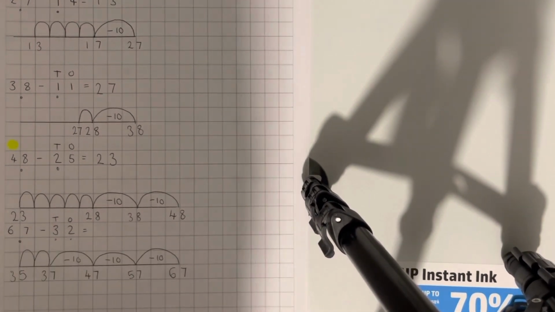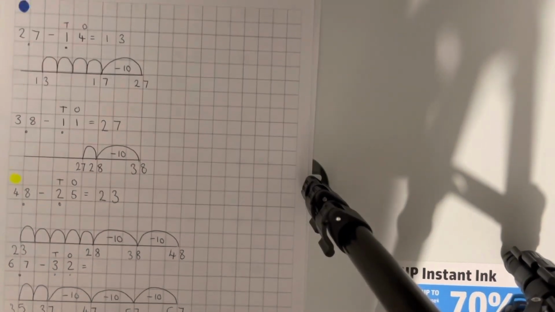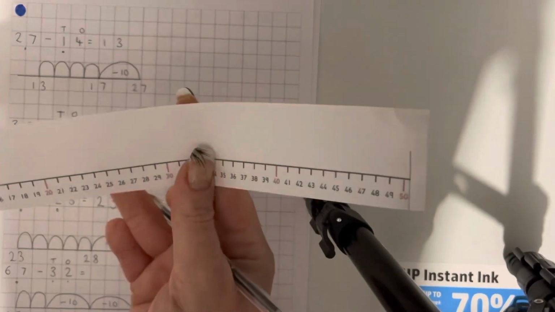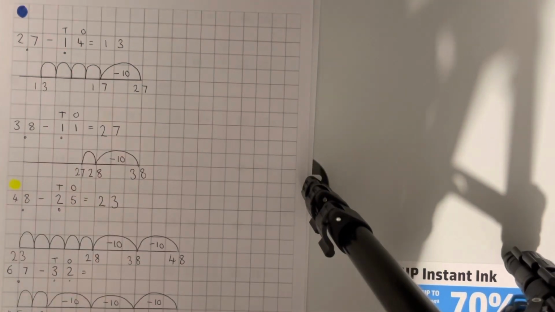And that's my answer. So taking away on an unstructured number line is quite tricky. And if you need to stick to a structured number line, that's absolutely fine. But do give this a go. And if you get stuck, of course, email in. We are here to help.